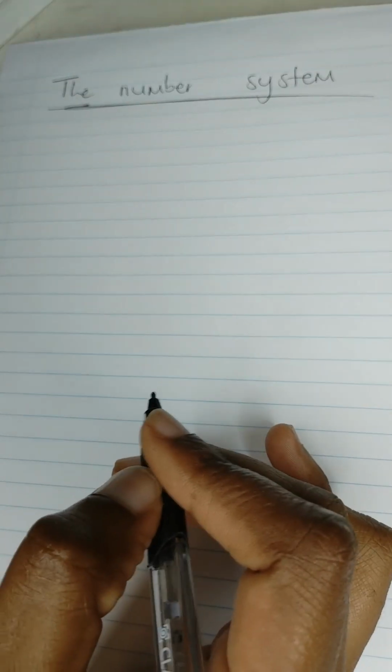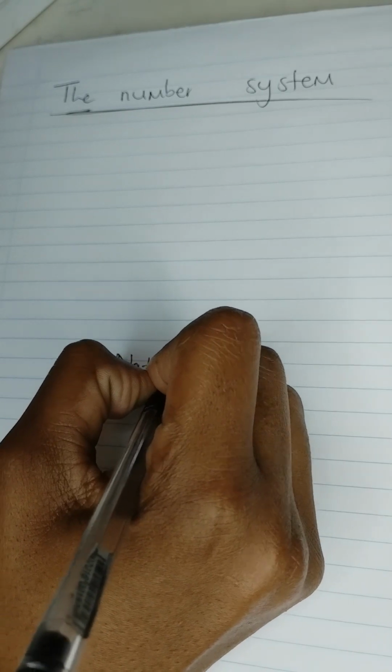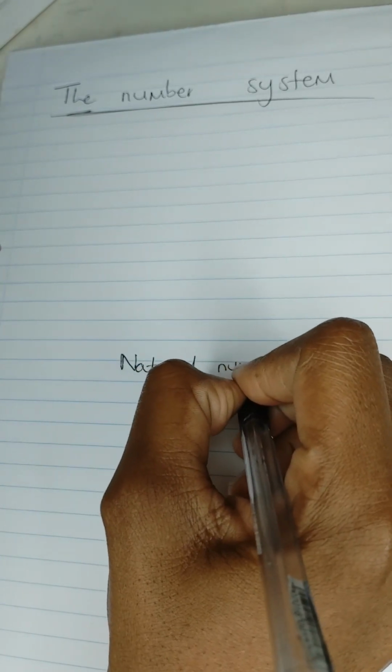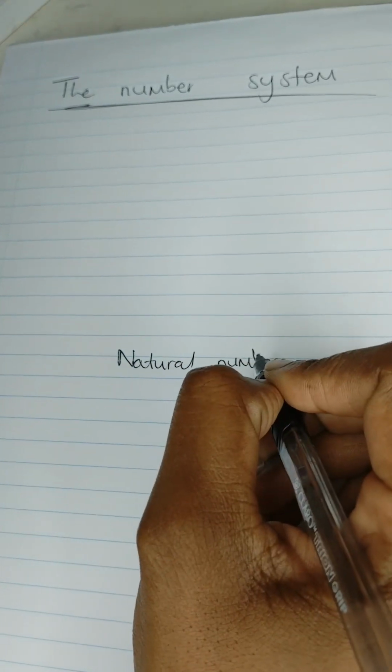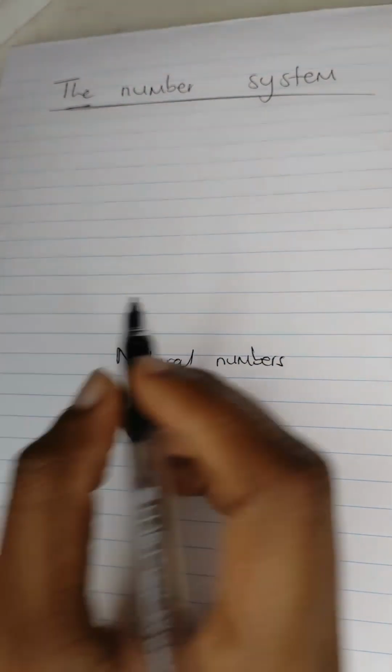Okay guys, let's continue. I'm going to show you a diagram that is going to help you grasp this content easily. So we start with natural numbers. Natural numbers are denoted by this sign.